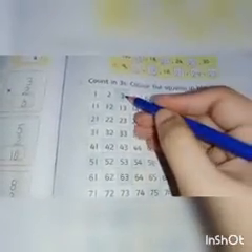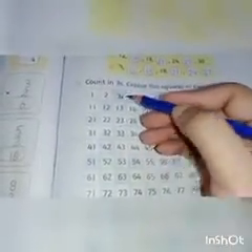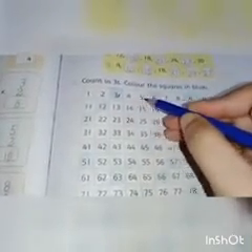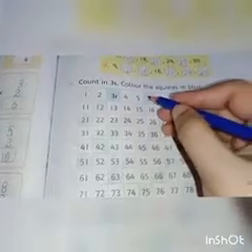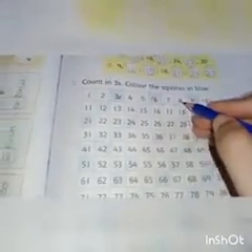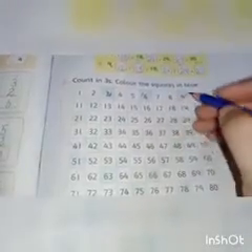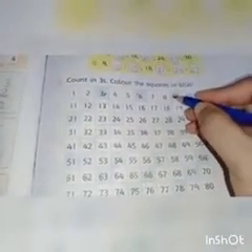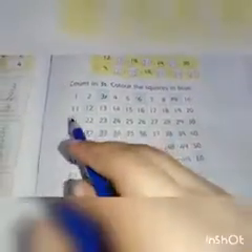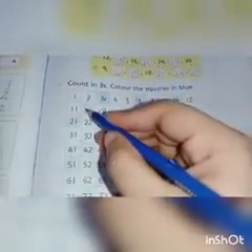1, 2. Mark this one. Go for the next one. Here we have 1, 2. We are going to skip these two numbers and mark the third number. We are going to skip the next two numbers, 1, 2, and mark the third one.